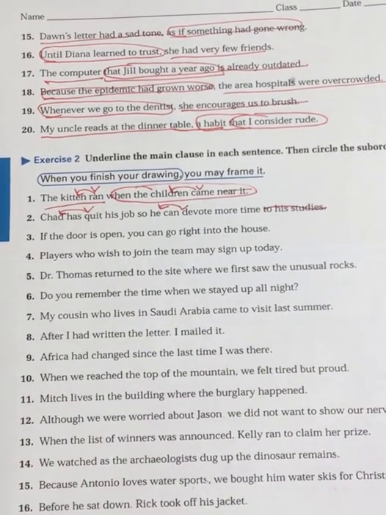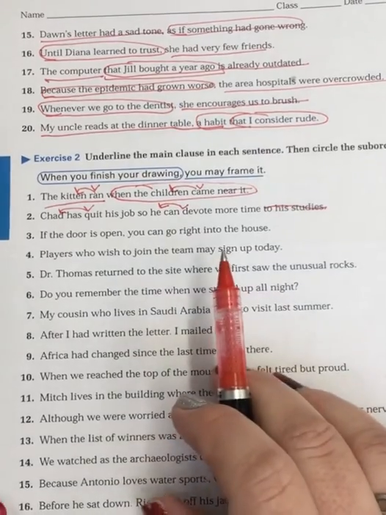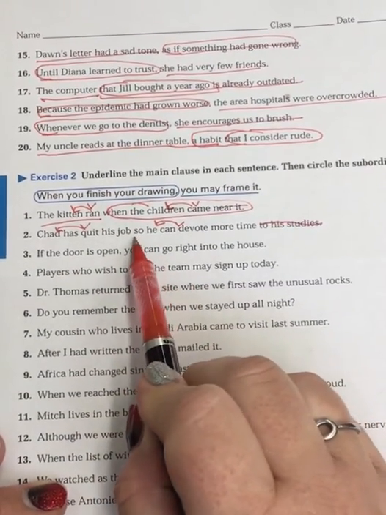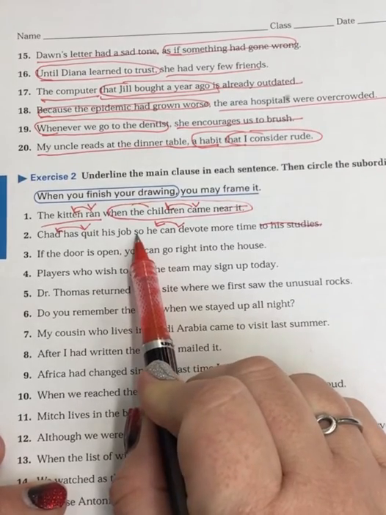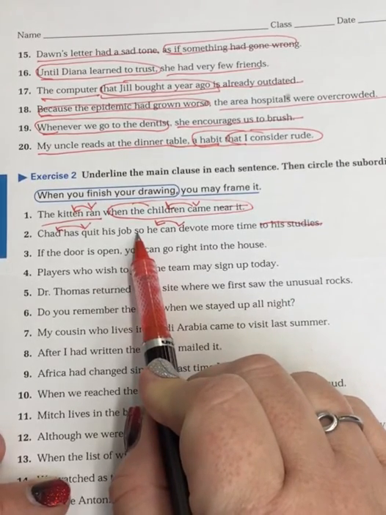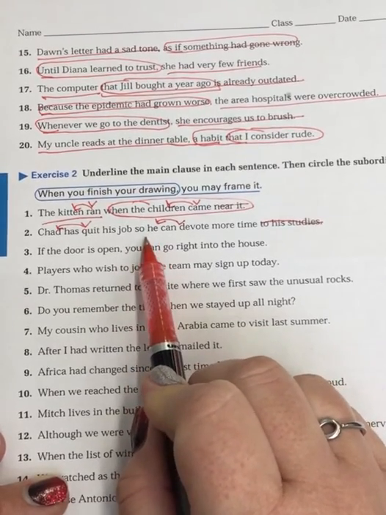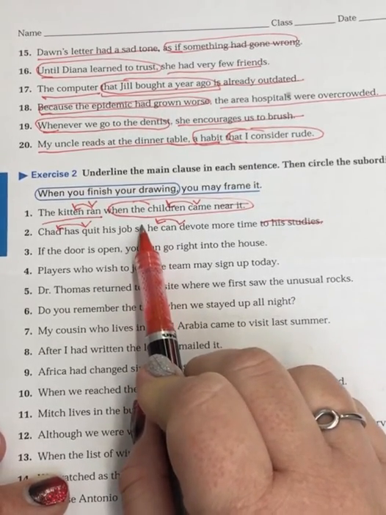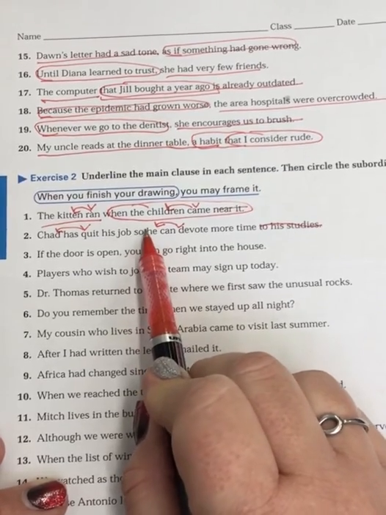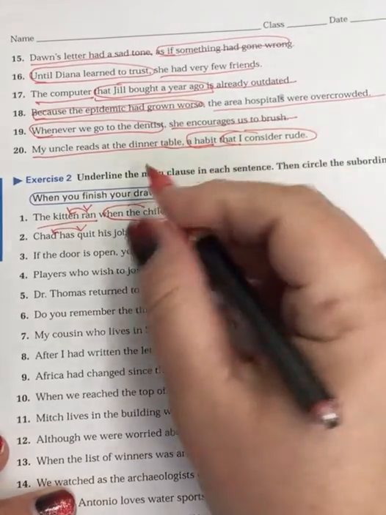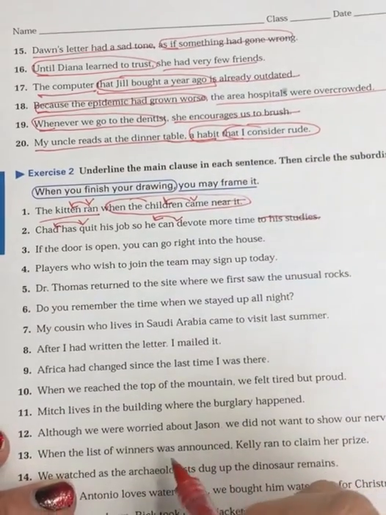Now, I will never give you a question like this on a test that I make, but "so" is usually what? A fanboy. Should this have a comma? Yes. Tell me what the job of "so" is as a fanboy.